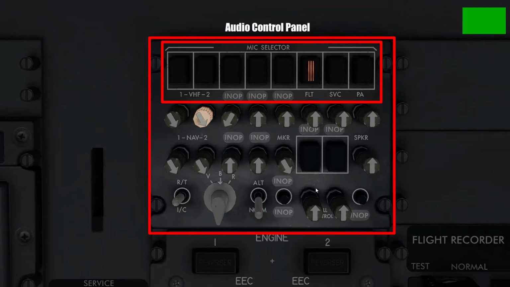The SVC switch is the service interphone system for pilots to communicate with the ground crews such as pushback drivers and such, and this PA switch obviously stands for passenger announcement, allowing pilots to talk over radio chatter and give public addresses to the passengers in the back.